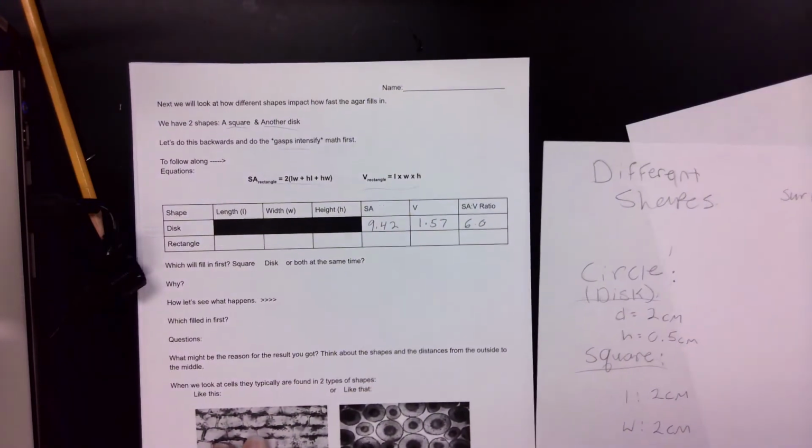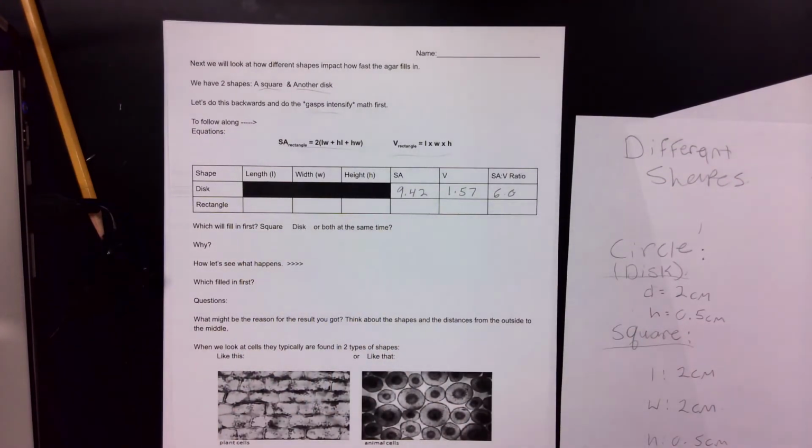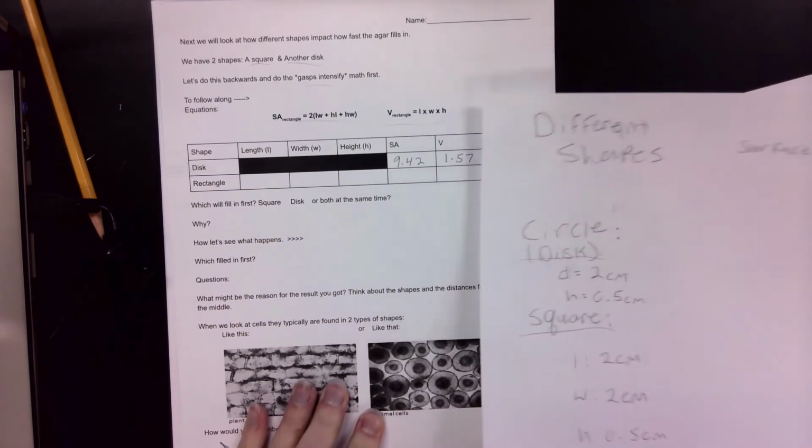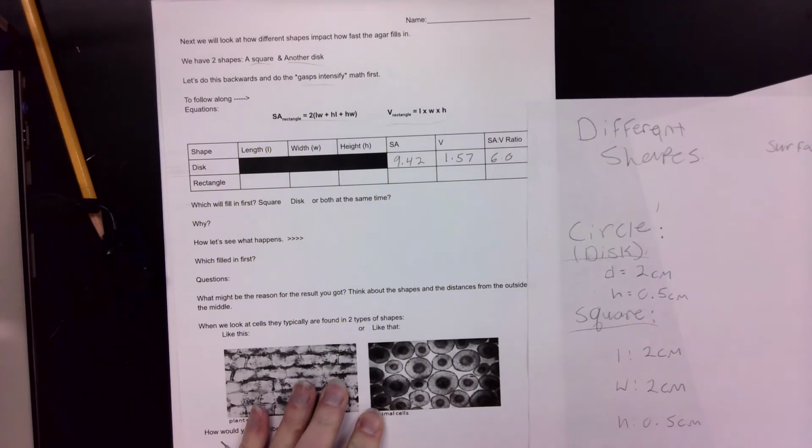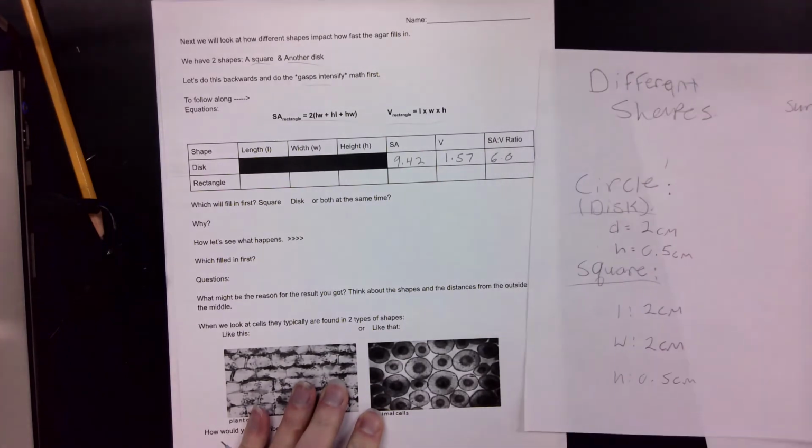And then our ratio was 6. So now we just have to figure out this stuff for the rectangle, or you know, what do we want to call it? A rectangular prism, or like a cuboid.